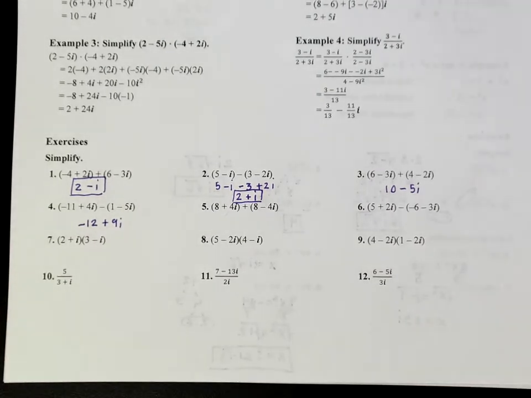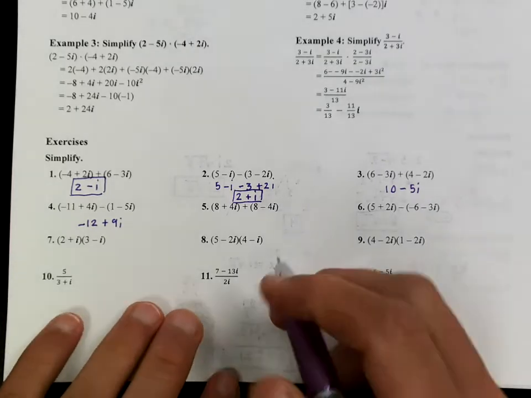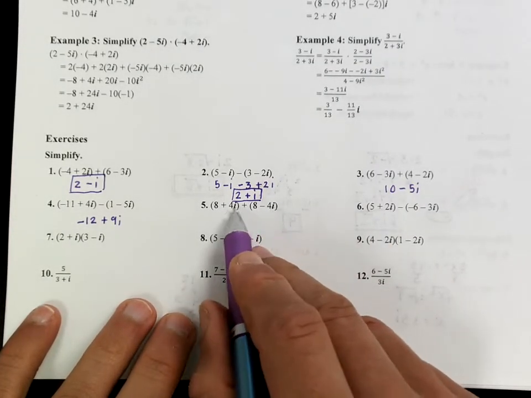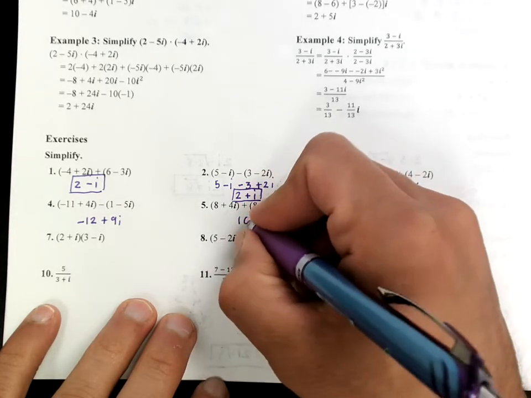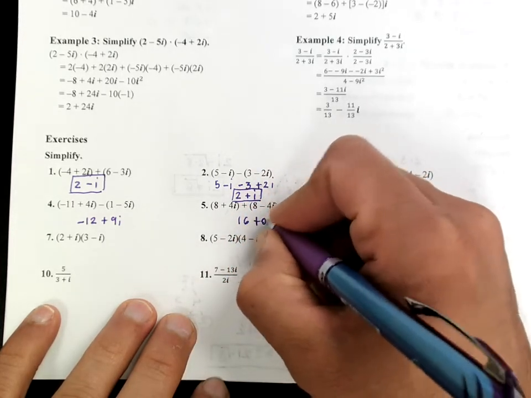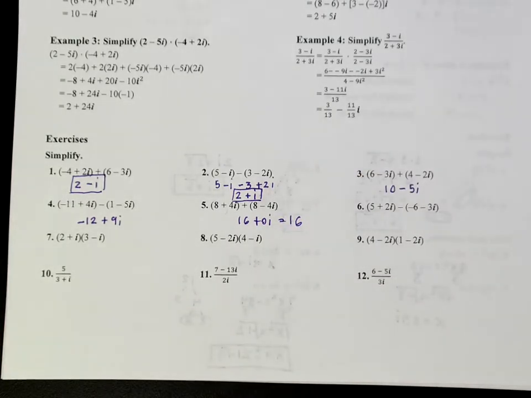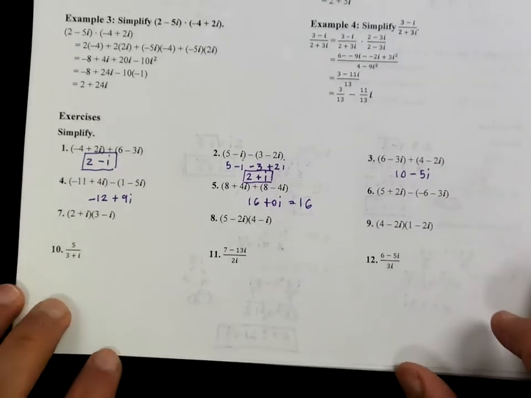Okay, and let's see. Let me at least do this one. Notice that the 4 and that negative 4 cancel out. So you have 8 times 8, so that's 16. I mean, if you want to write plus 0i, if you want to be that person, but that's just 16, right? Okay, so let's go ahead and move on to something a little bit more difficult, like number 7.